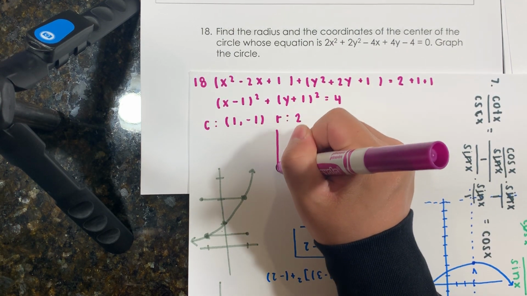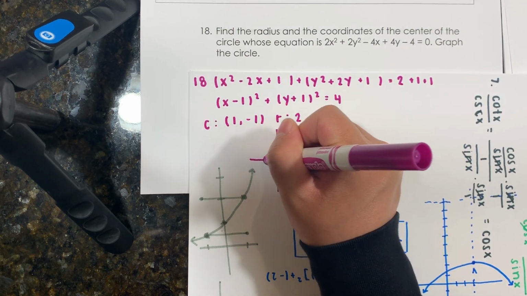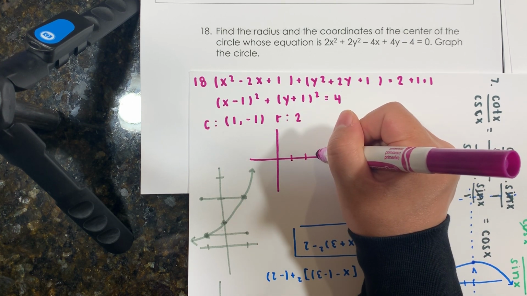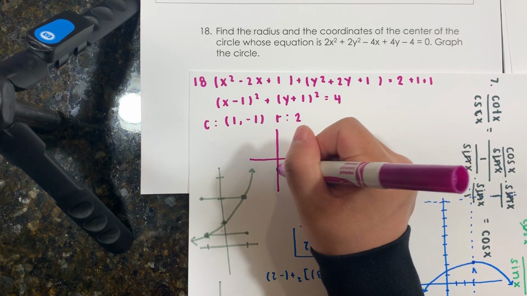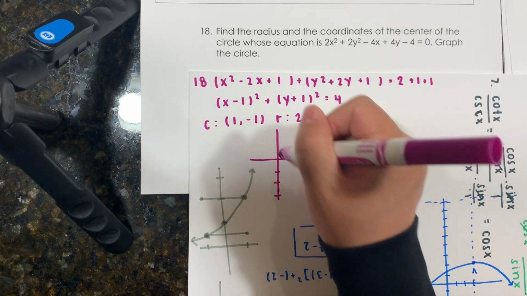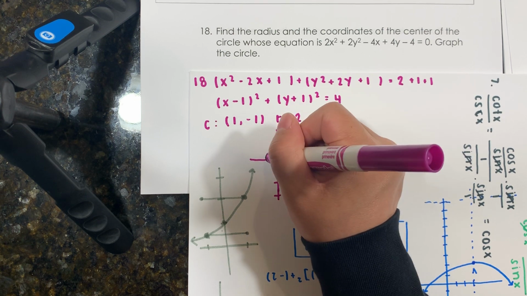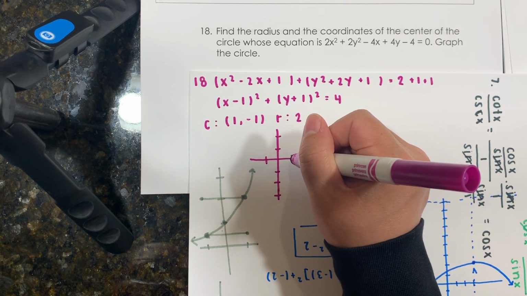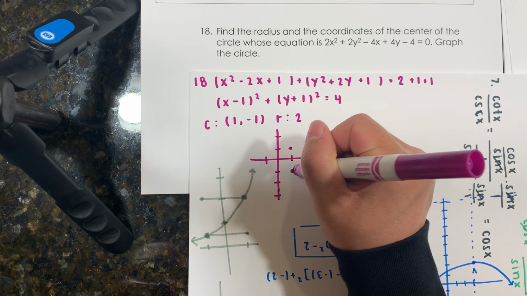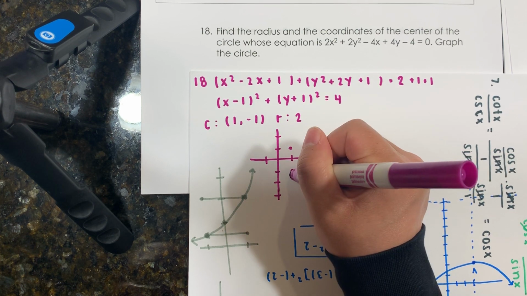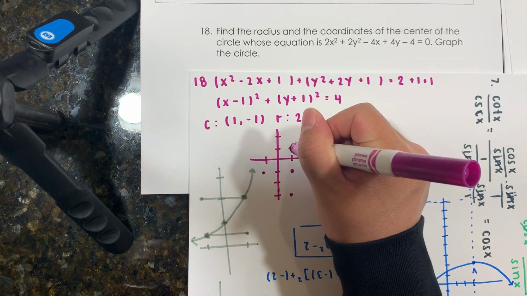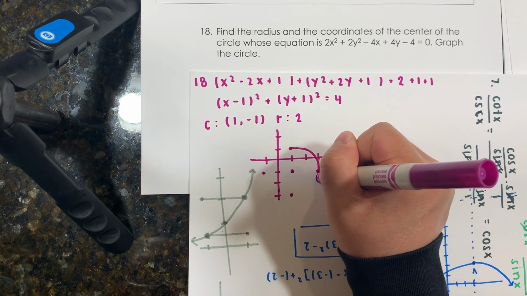So now I'm going to diagram this. I'm going to go over 1, down 1, which is the center of the circle. The radius is 2. So up 2, to the right 2, down 2, and to the left 2. And this should be your circle.